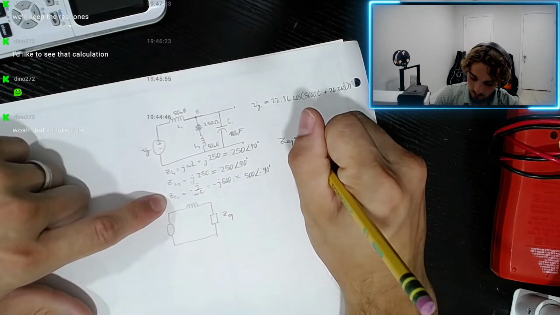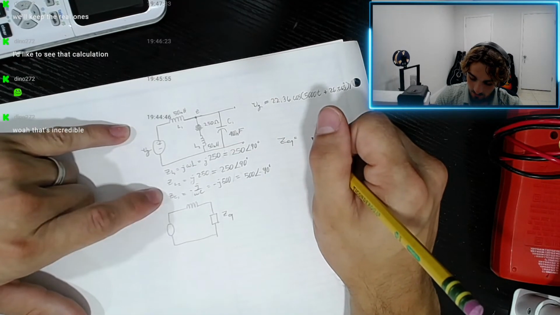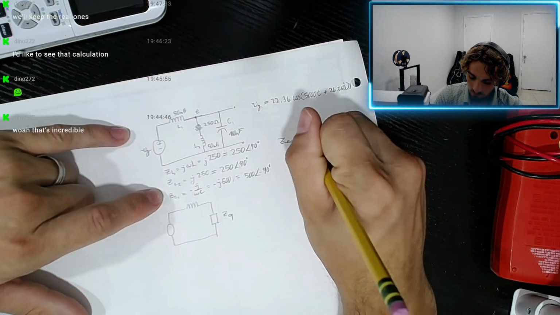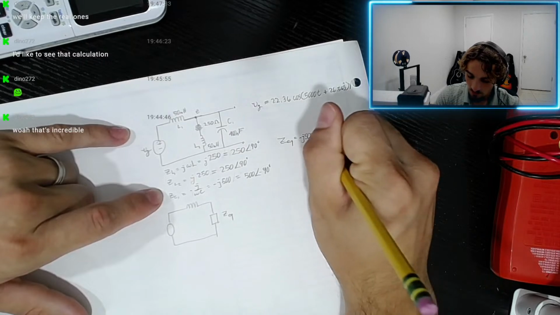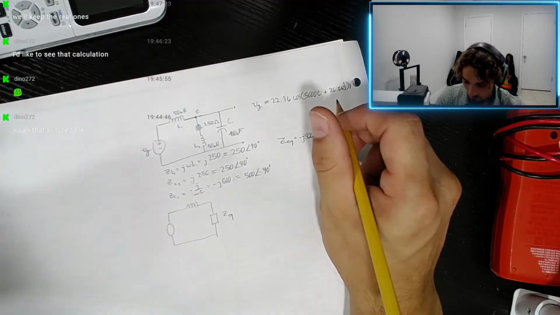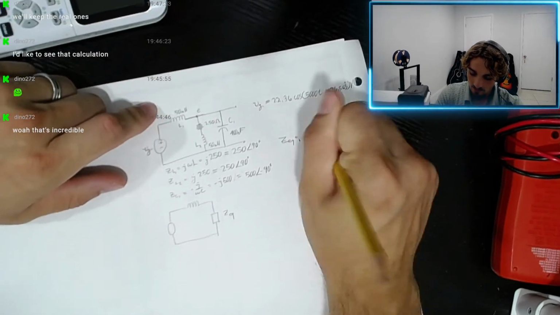So as you see, right, we don't need to do that though, at least not yet. So 500 or negative J500. Because it's just a simple addition. So negative J500. No, that's not it.